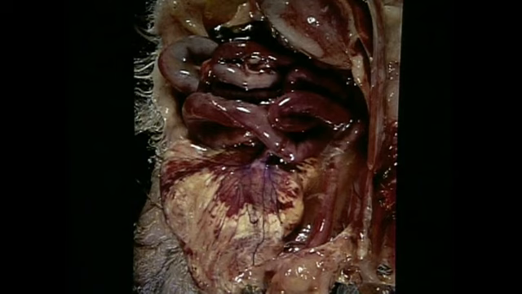This is yolk sac from a kiwi. What I want you to notice are the areas of hemorrhage along here. There's also dark red intestine. This is enteritis and a yolk sac infection in this bird.